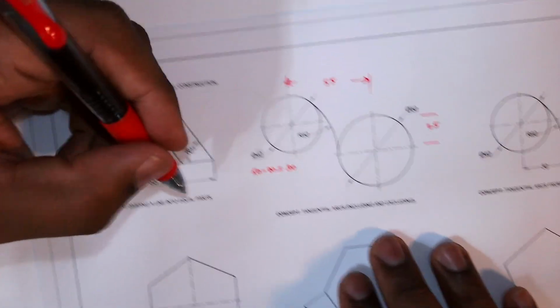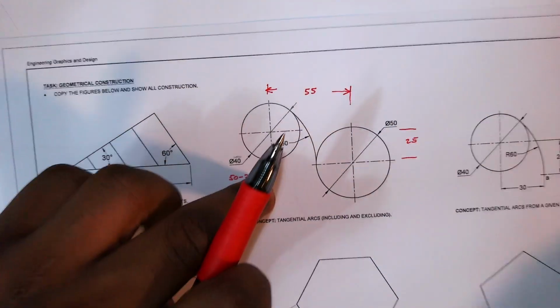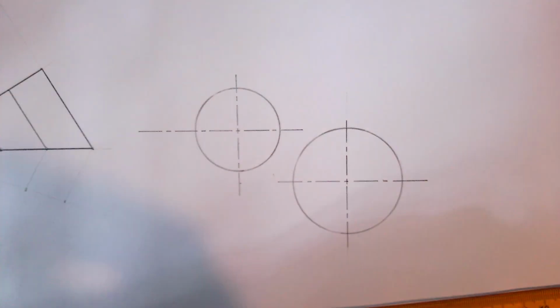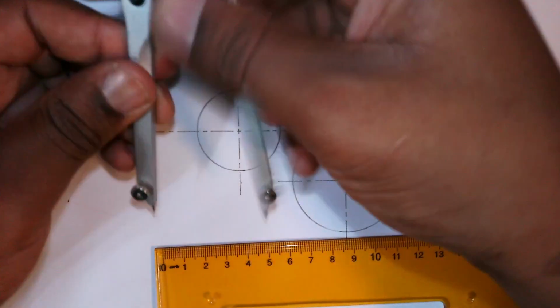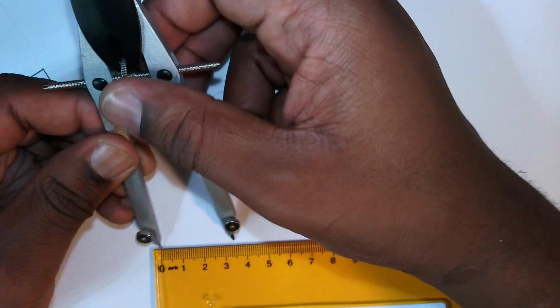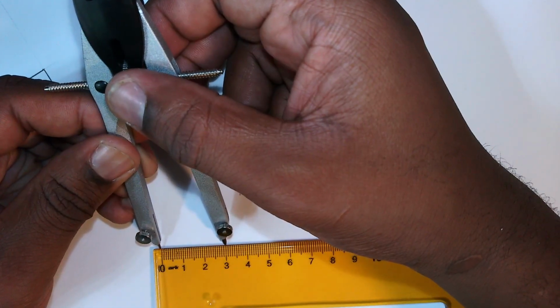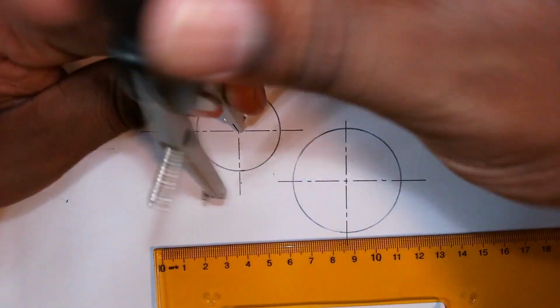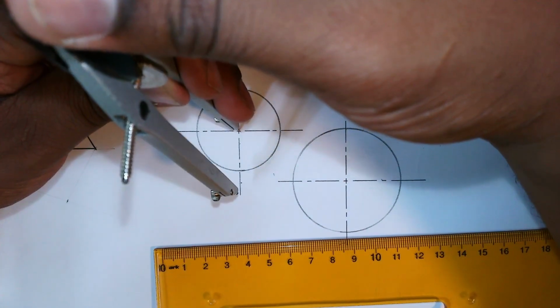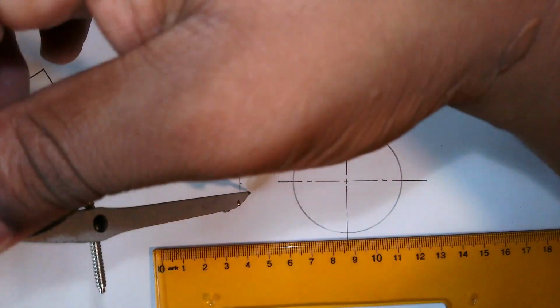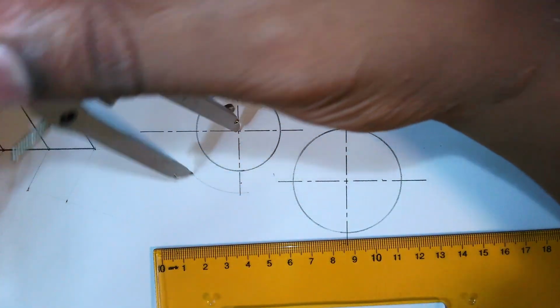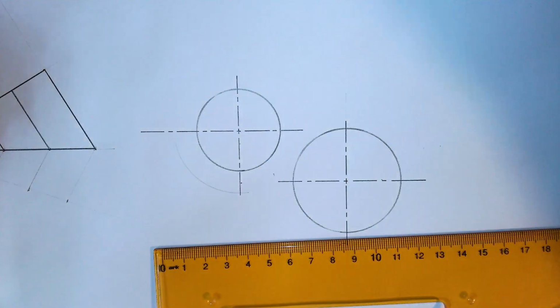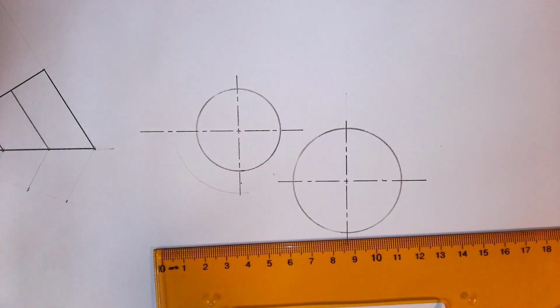I'll measure 30 on my compass, put my compass at the center of the circle, and draw an arc, light construction.